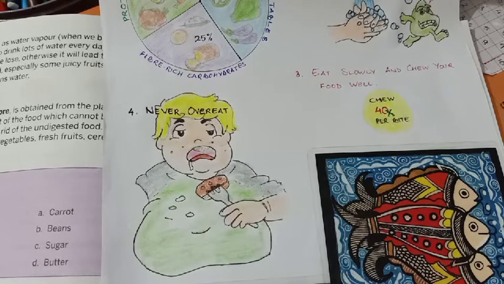As a result, the extra food which we eat converts into fat inside our body. They get stored inside our body, and as a result, we will suffer from obesity. Means we will be overweight, and that will lead to various kinds of diseases later.